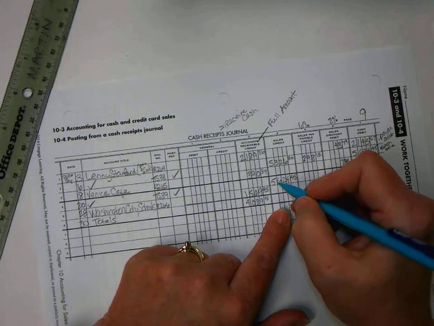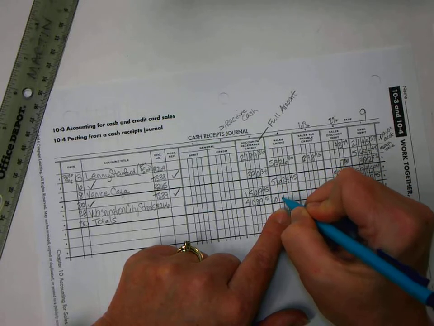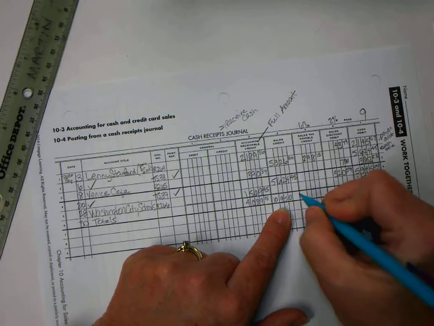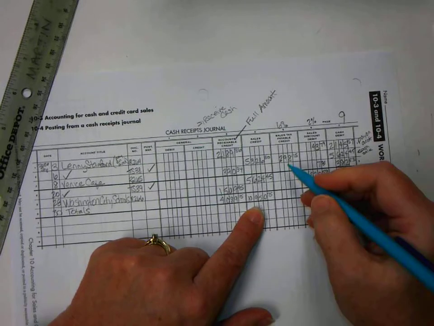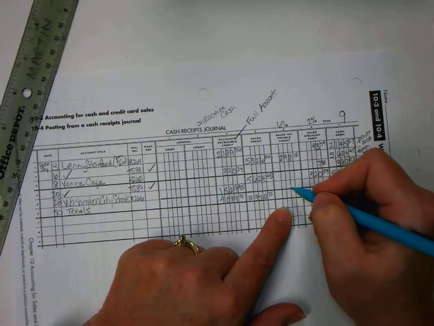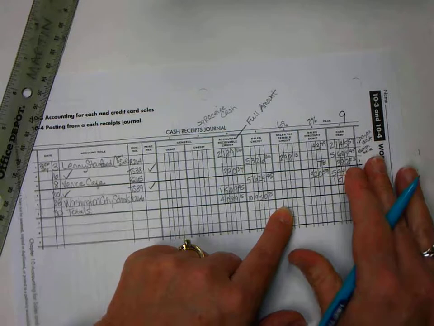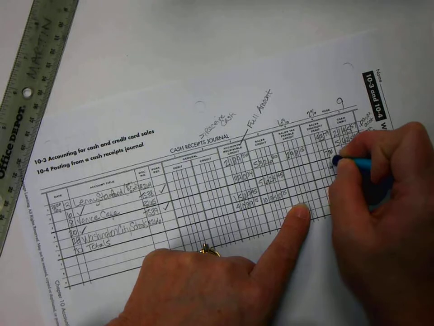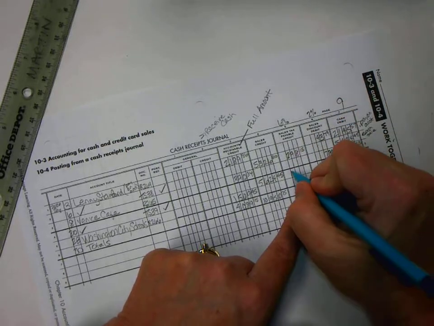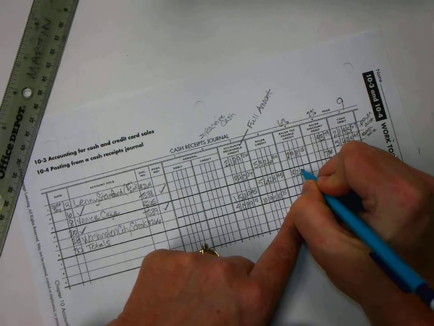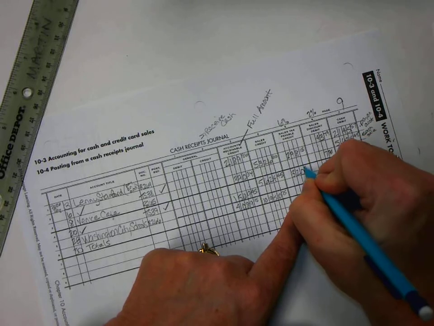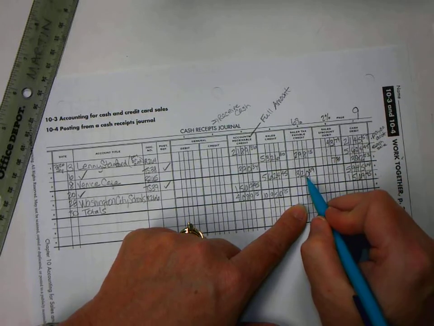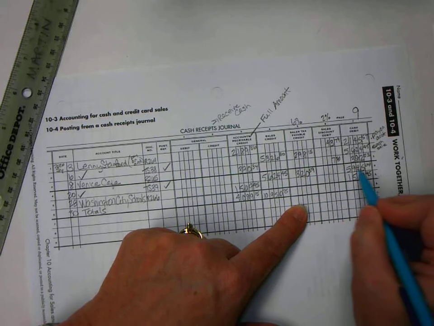Totals here 10, 9, 5, 0, 7, 5. Total here, look at that. See, I knew there's something wrong. I put it in the wrong spot and I didn't catch it. Hopefully you caught it. Make that correction. Eek. Add, there we go.